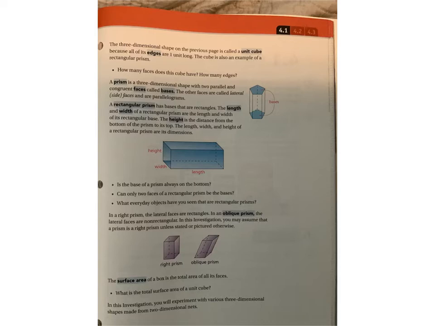So a prism is a three-dimensional shape with two parallel and two congruent, or two of the same, faces called bases. The other faces are called lateral or side faces and are parallelograms. So a rectangular prism has bases that are rectangles. The length and width of the rectangular prism are the length and width of its rectangular base, and the height is the distance from the bottom of the prism to its top. The length, width, and height of a rectangular prism are its dimensions.